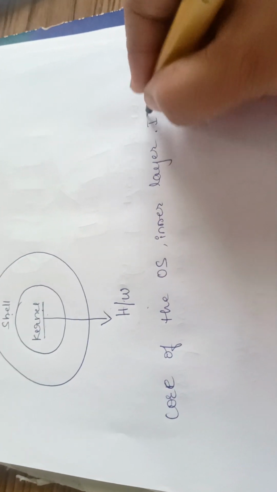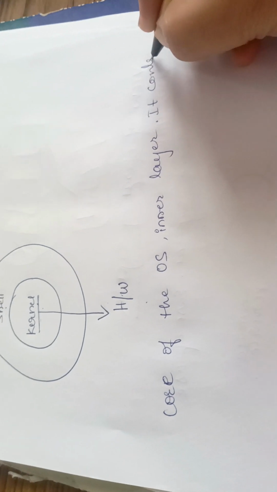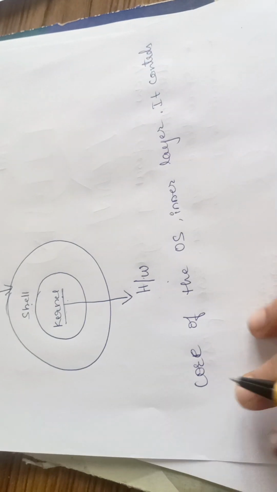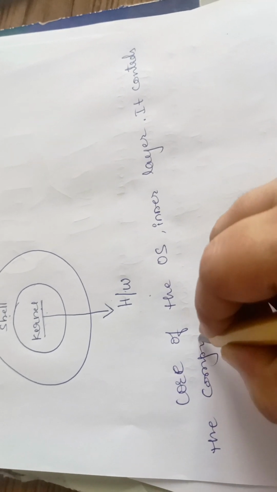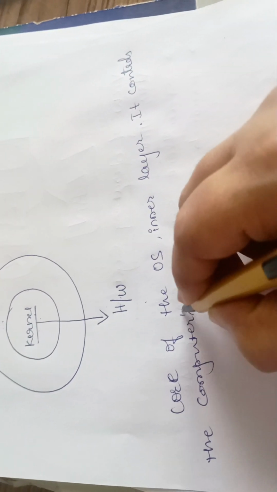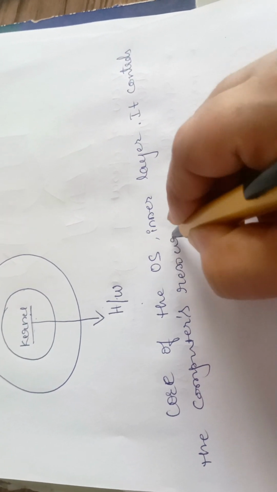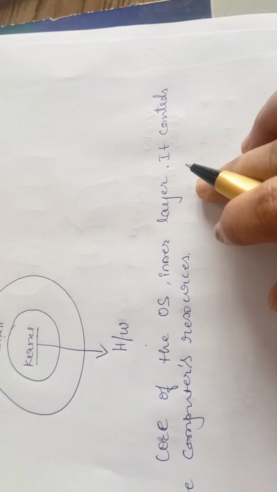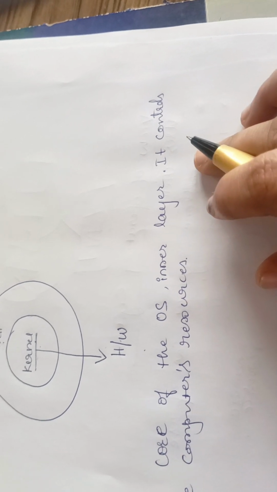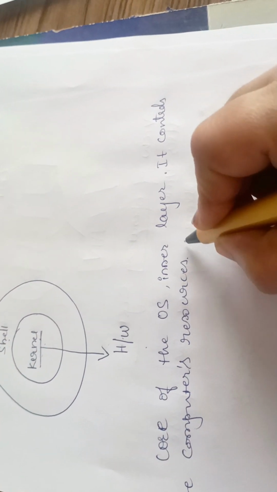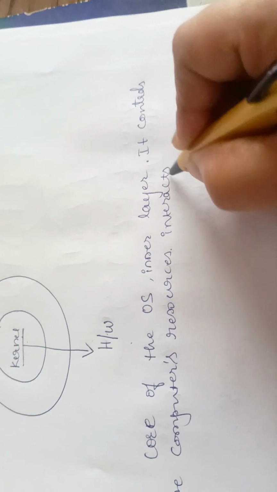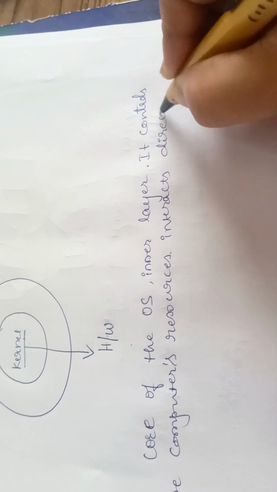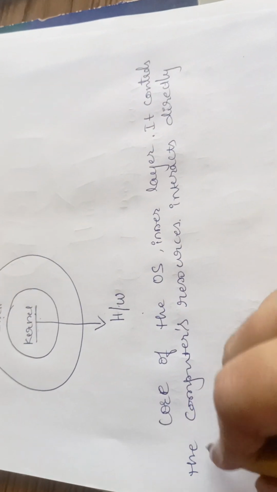It controls the computer resources, allotting them to the different users and different tasks. It interacts directly with the hardware.